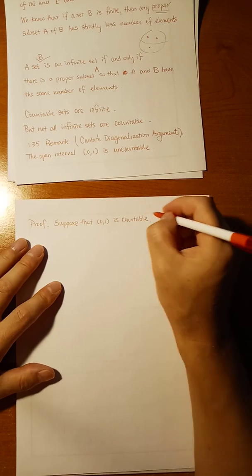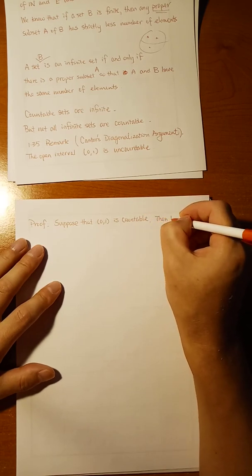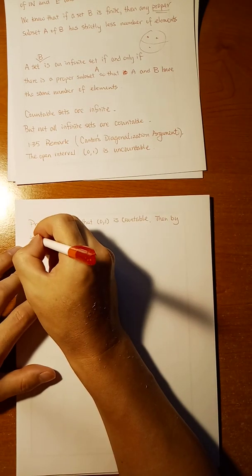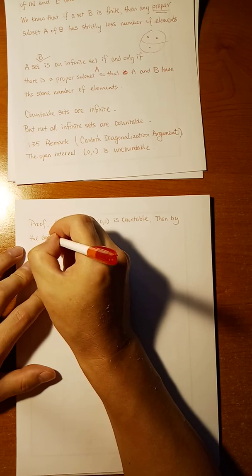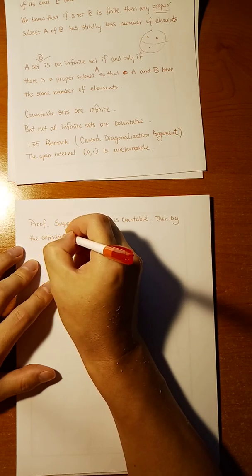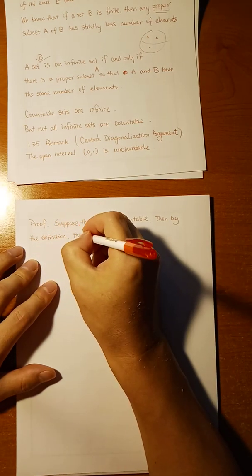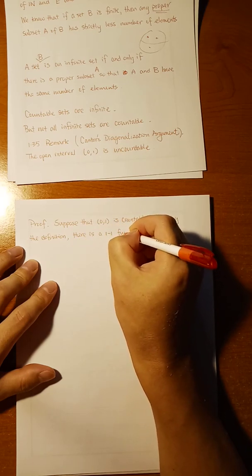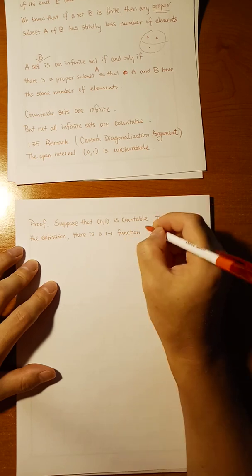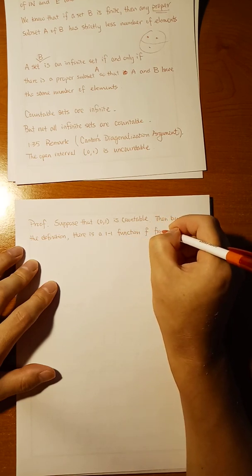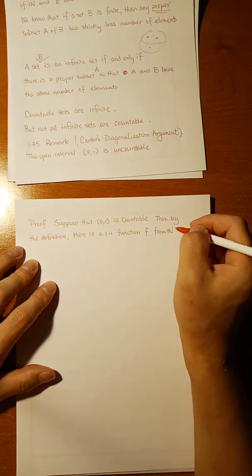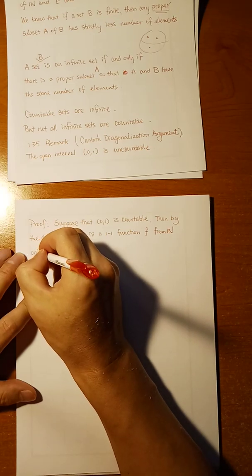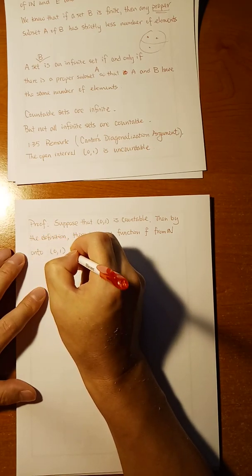Countable, then by the definition there is a one-to-one function f from the set of natural numbers onto (0, 1).